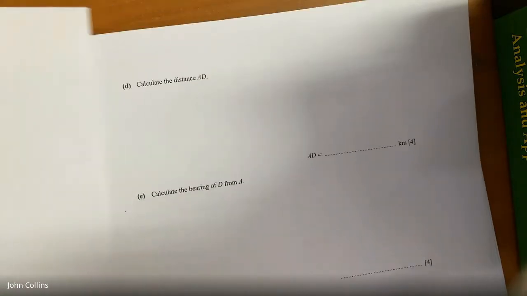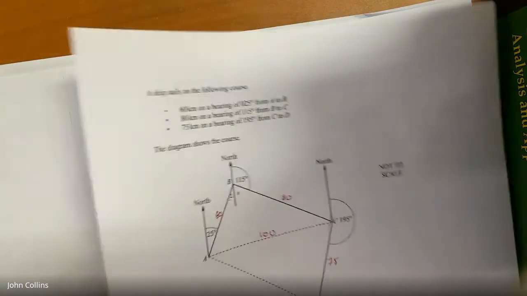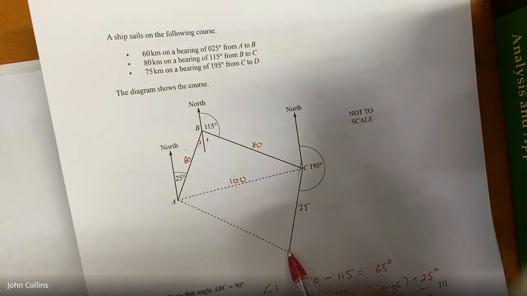Is there more to this question? Oh yeah, there's calculate distance AD. So that's here to here.